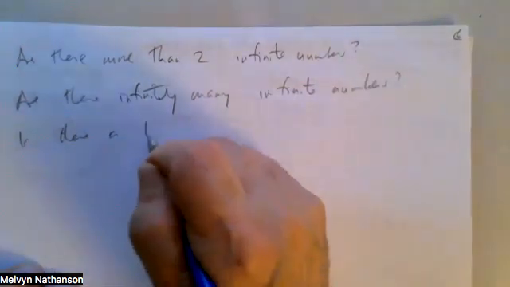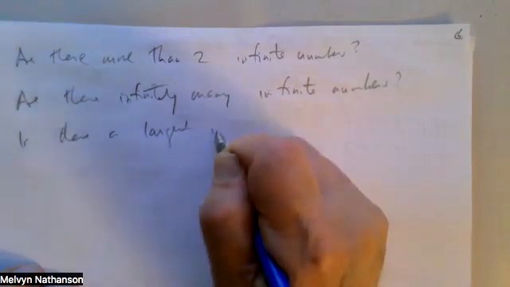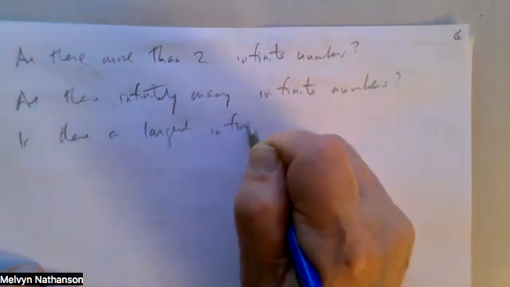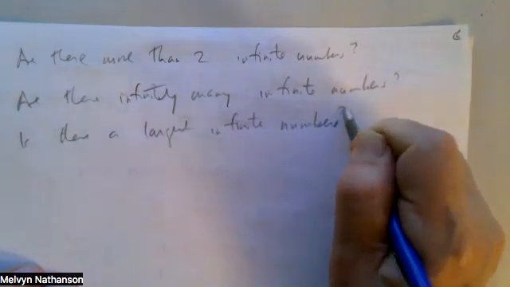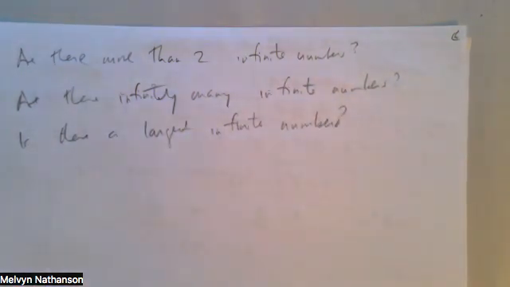Is there a largest infinite number? That is, is there some infinite number which is so huge, so infinite, that it is bigger than every other infinite number? So is there a largest infinite number?